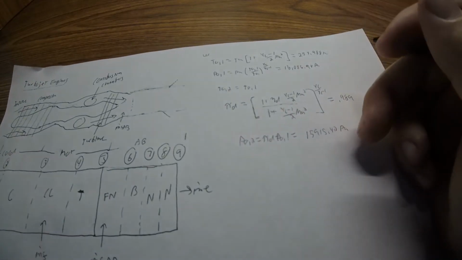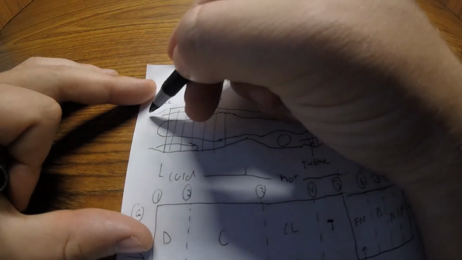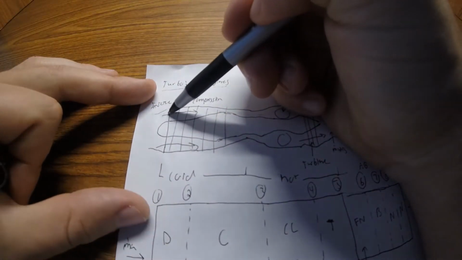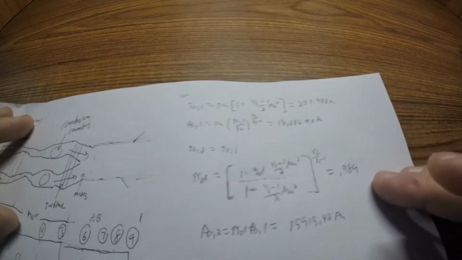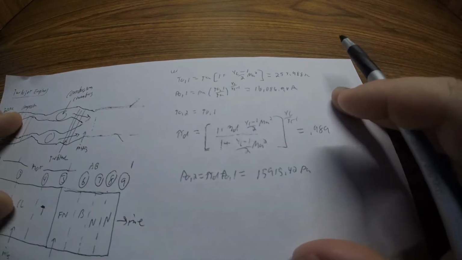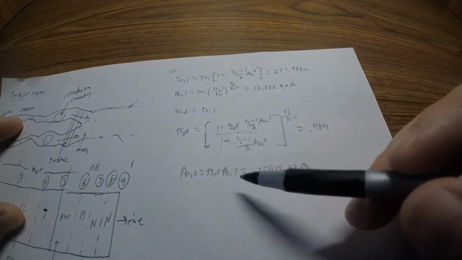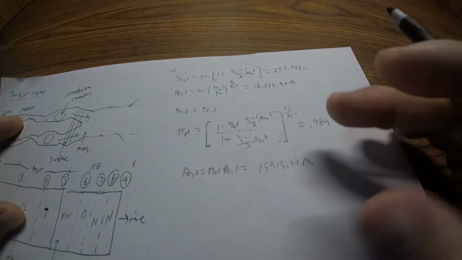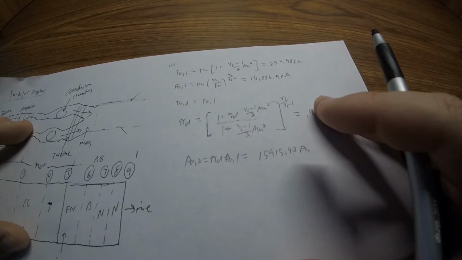So as the air comes in, there's a little intake right here. As it gets to right before the diffuser, it heats up and the pressure increases. As it goes through the diffuser, temperature stays the same, pressure decreases a little because it's non-ideal.